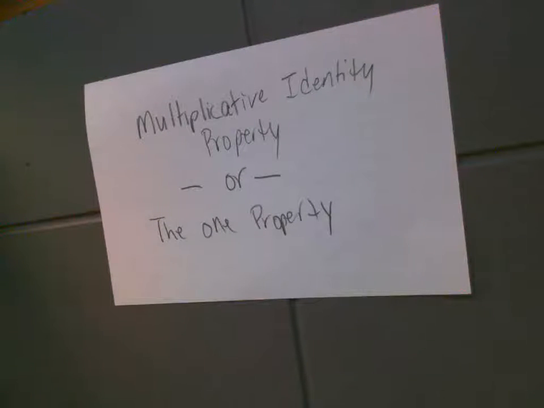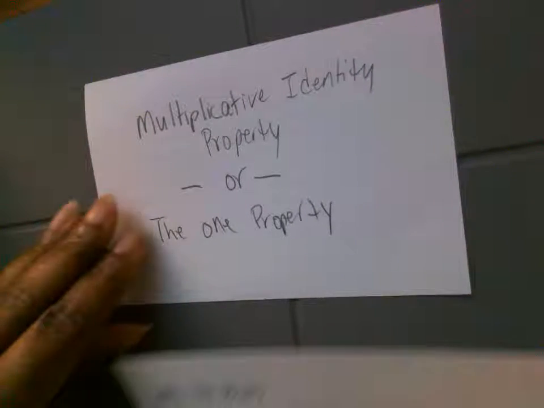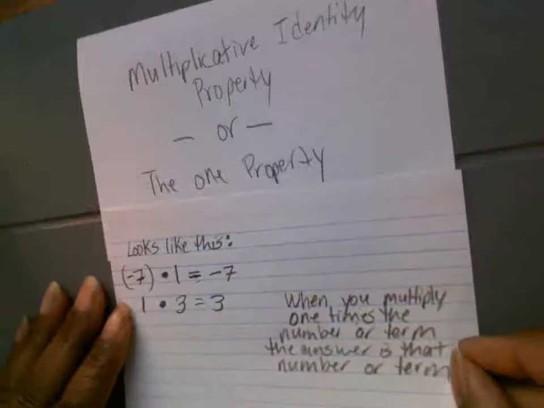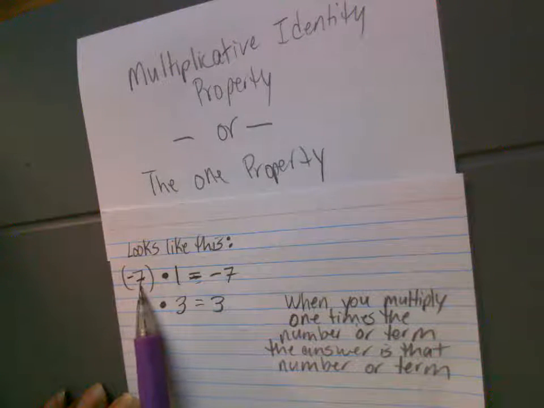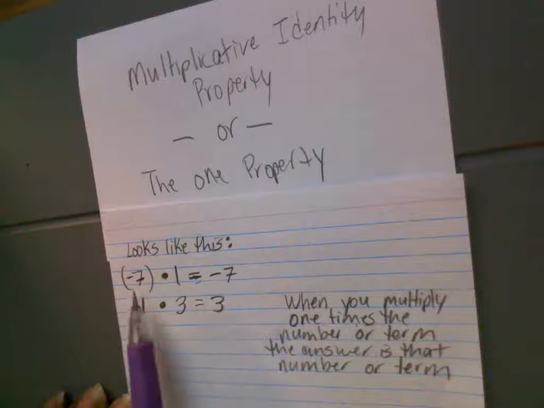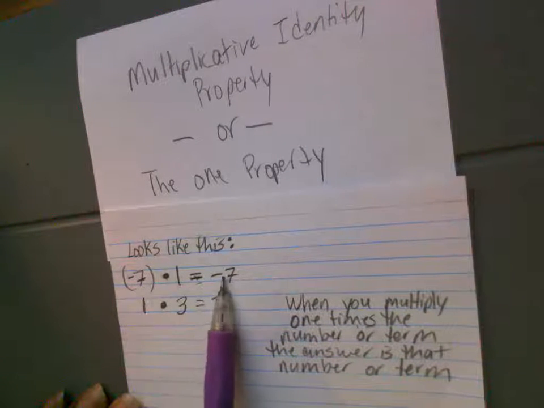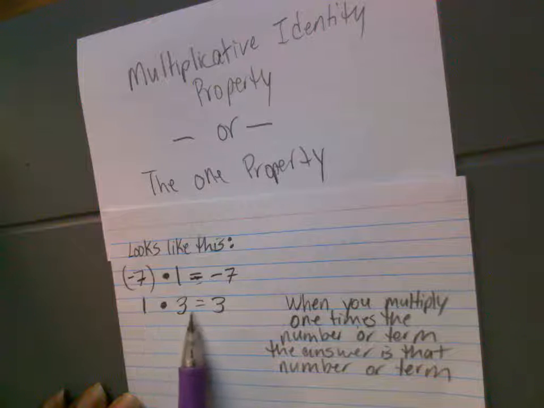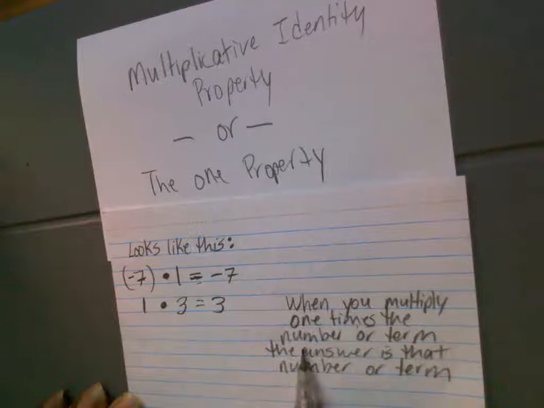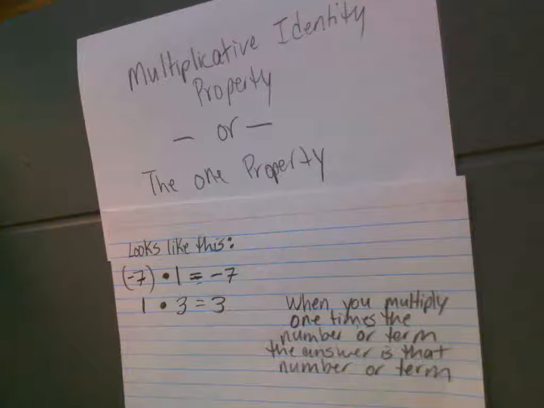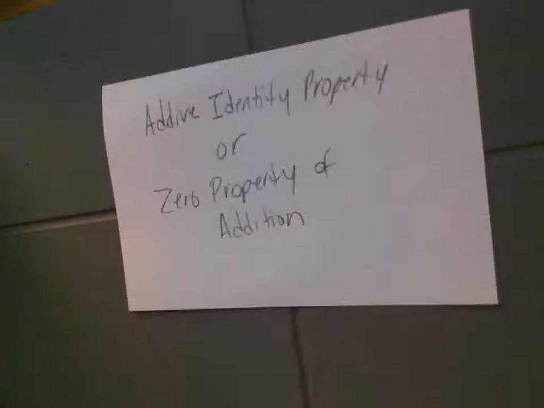On the back side of the card, it looks like this. Anytime you multiply 1 times a number, the answer is going to give you that number. So -7 times 1, the answer is -7. 1 times 3, the answer is 3. So when you multiply 1 times the number or term, the answer is going to be that number or term.